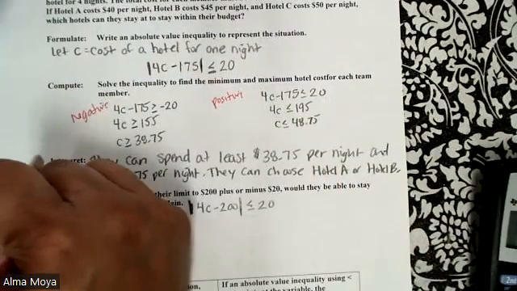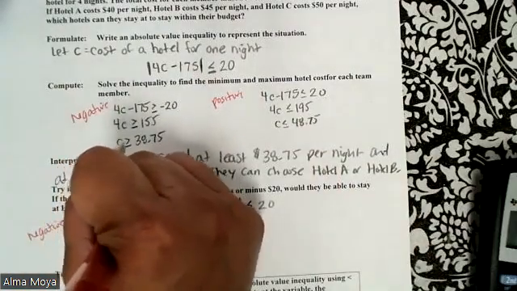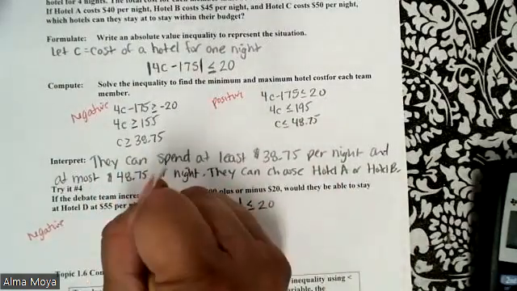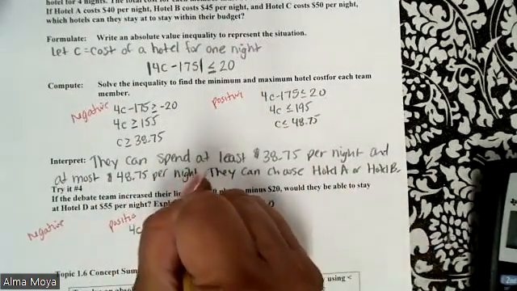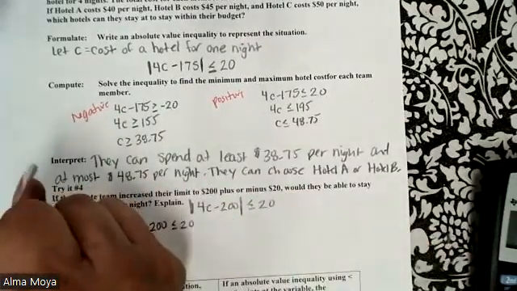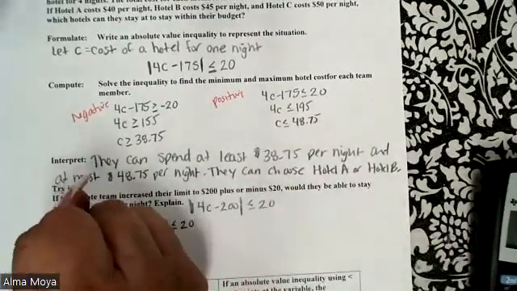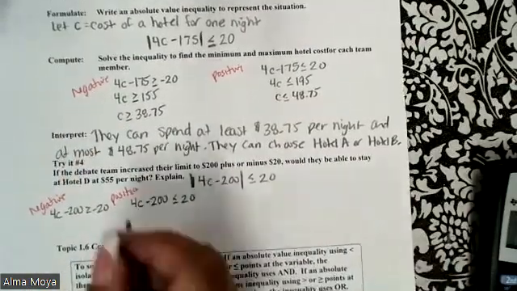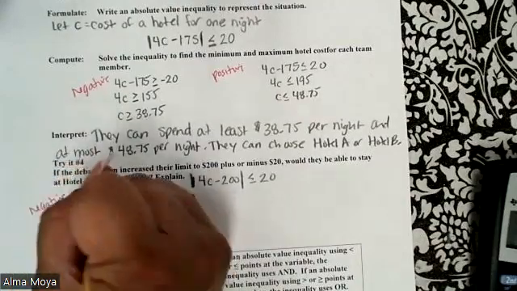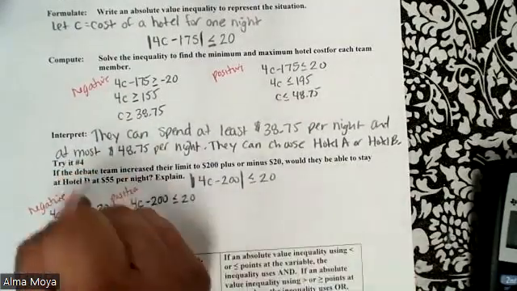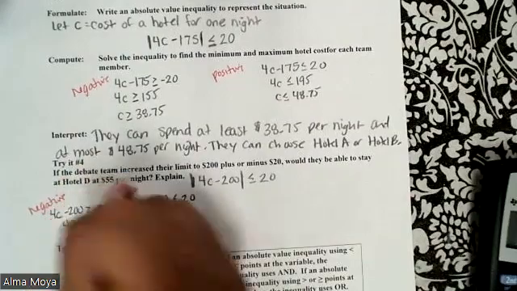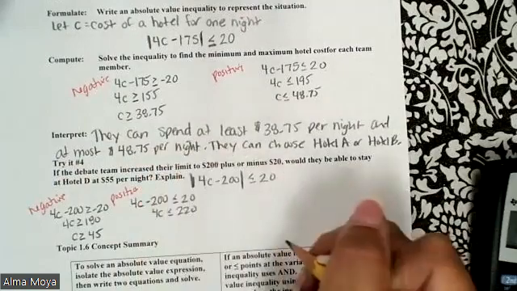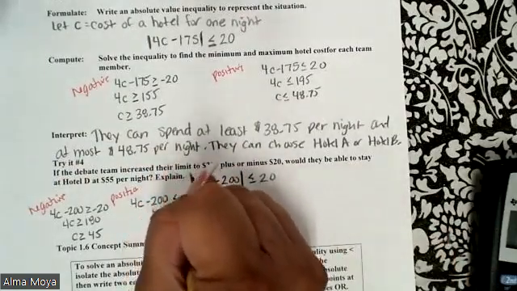I'm going to do my negative and my positive. Positive, you just leave it alone. But on negative, I'm going to make it equal to negative 20, but I have to flip that inequality symbol. I'm going to add 200, divide by 4, and that actually is 45. I'm going to add 200, divide by 4, and that's going to be 55.